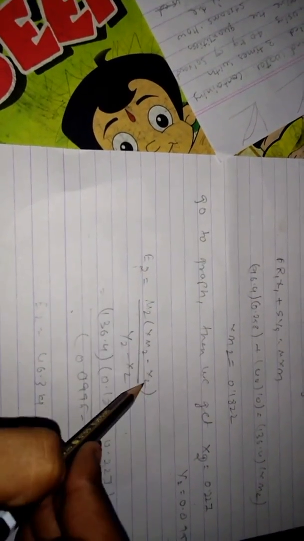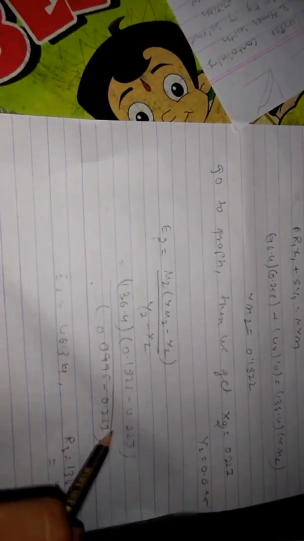So suppose I got this x2 and y2 from the graph as 0.227 and 0.995. I will calculate e2 as m2 into xm2 minus x2 upon y2 minus x2. I got x2 and y2 from the graph. I'll substitute all the values and get the e2. From r, again I'll get r3 as m minus e2. Now this r2 will be the feed for the third stage. R2 is equivalent to, I'll get m3. This is m3. Similarly, I will get xm3.